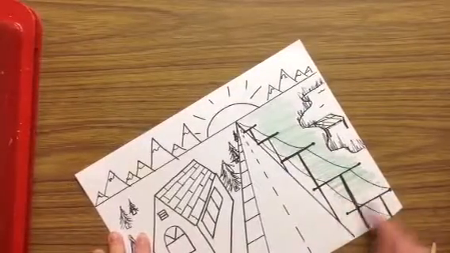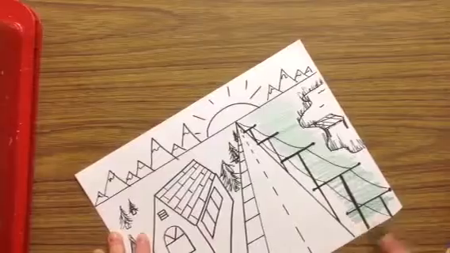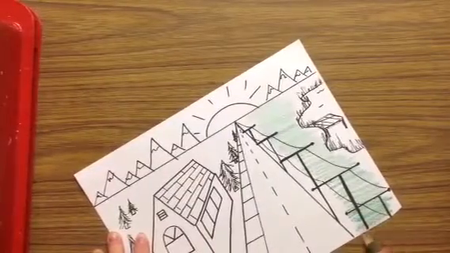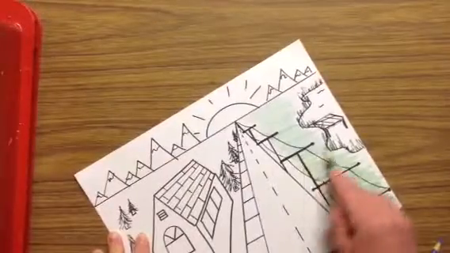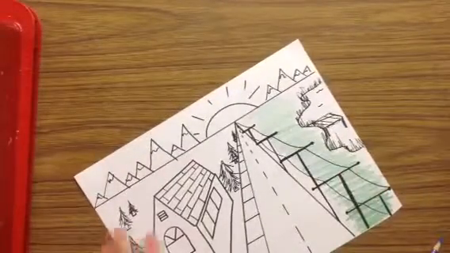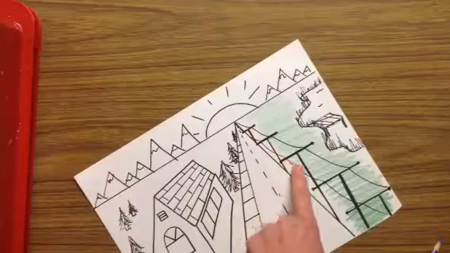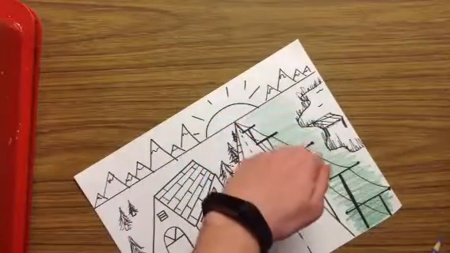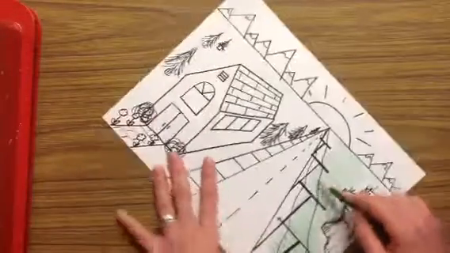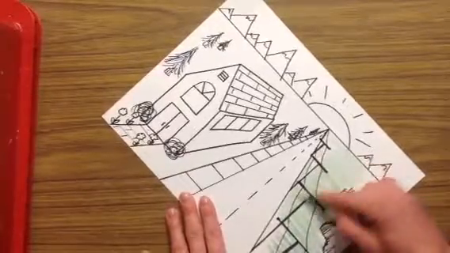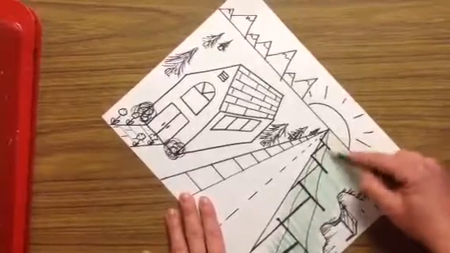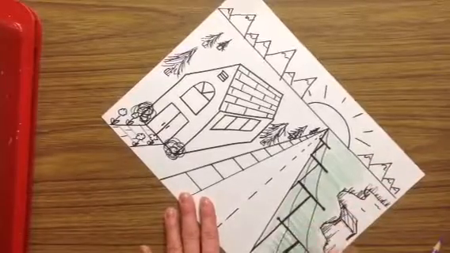So as I get to the bottom here, I'm going to press super dark, and then I get lighter at the back. So as you can see, kids get confused with those telephone poles. I can see through them to the ground. So I am adding value of green grass, even though the telephone poles are right there. So that is adding some value.